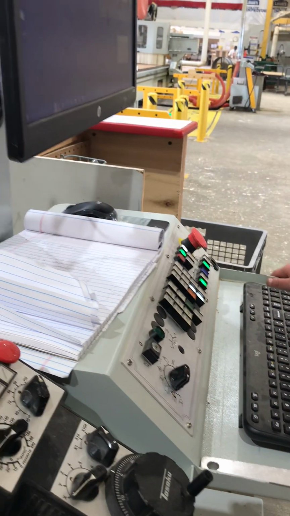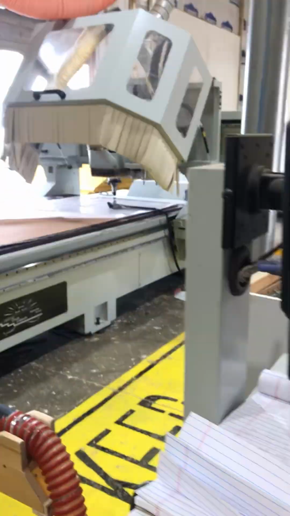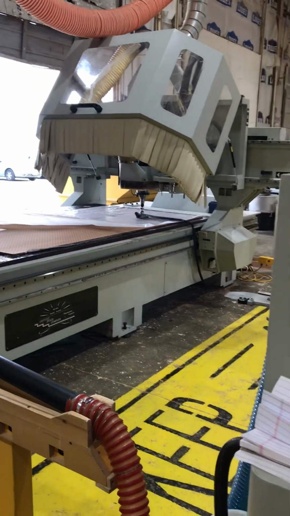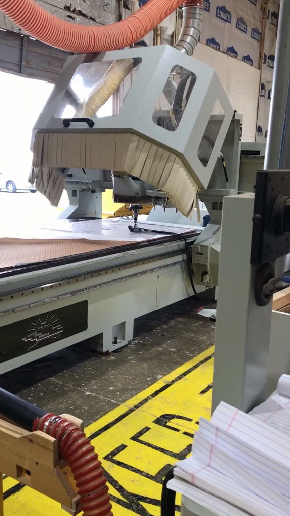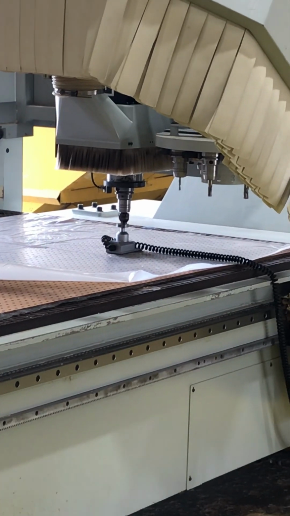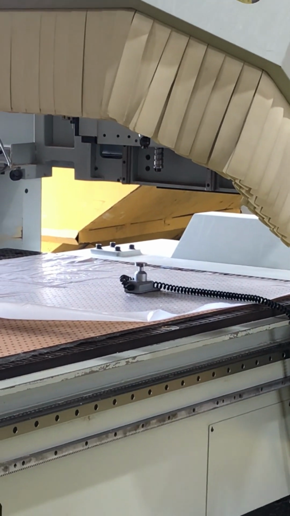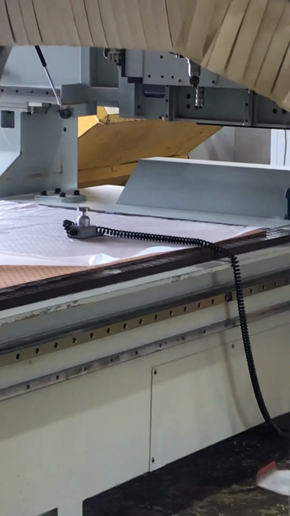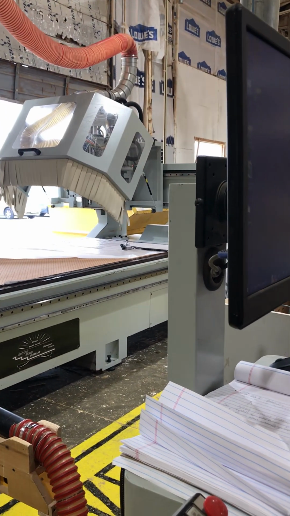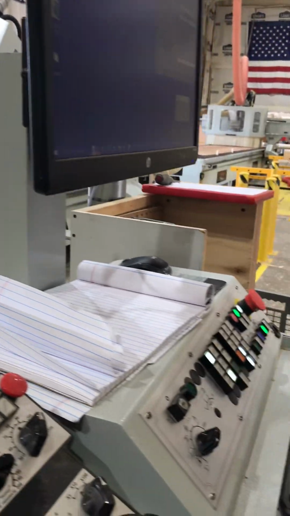So all she's doing is pressing green and go every single time it says. It will not do it unless I press go. Touches off twice over there. Okay, so it's done. So it goes home. That's it.